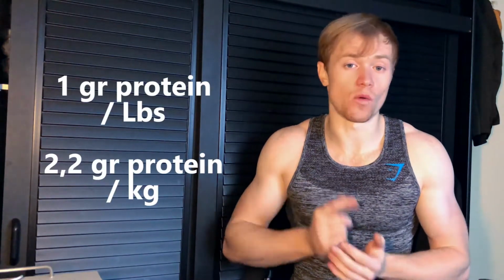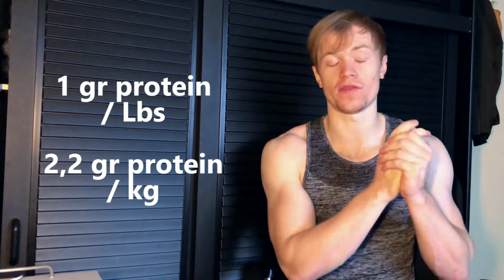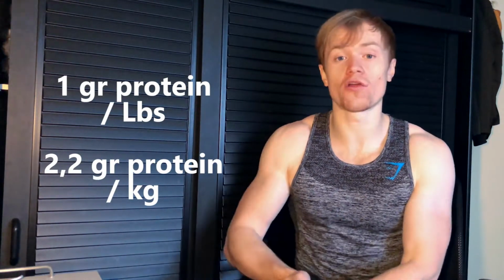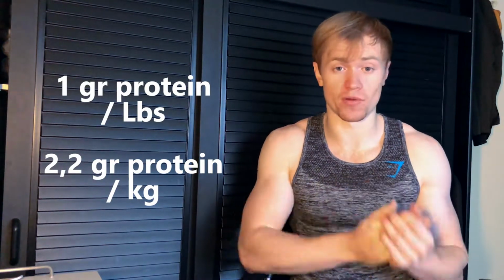So decisions made, we know what we want to do, we know if we want to bulk, we know if we want to cut, we know if we want to maintain. Now is the time to actually set up our macros, because you need the calories to know how you can set up your macros. So the easiest to calculate is protein. Most of you probably already know that a good amount of protein in a day is 1 gram of protein per pound of body weight. So for people that weigh themselves in kilograms, that's 2.2 grams of protein per kilogram.